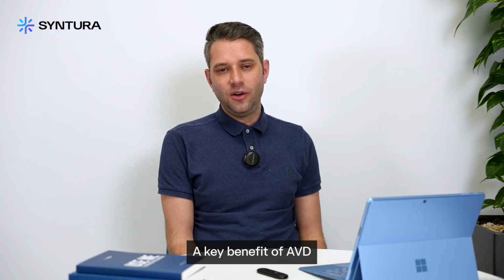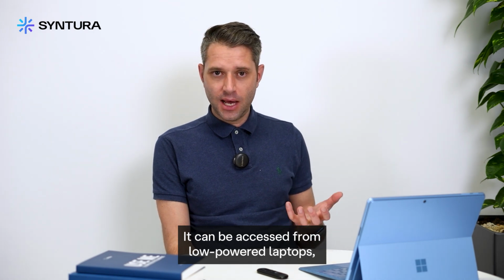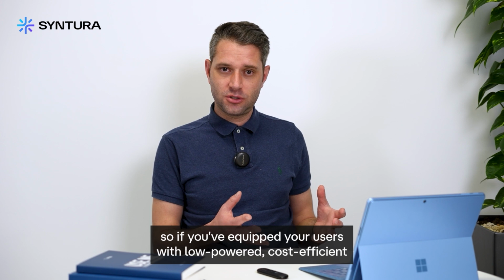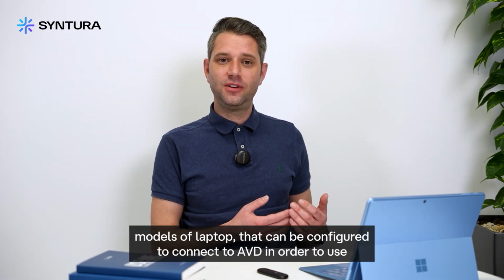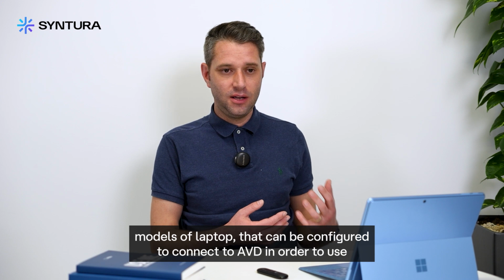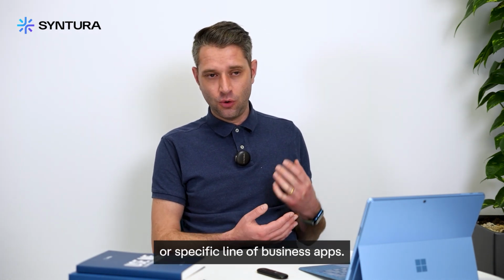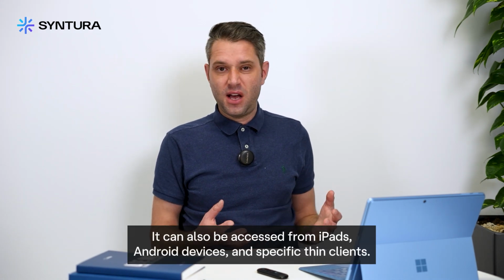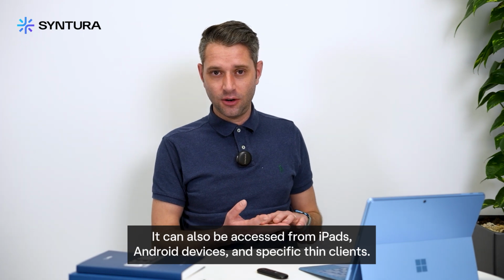A key benefit of AVD is it can be accessed from any number of devices. It can be accessed from low-powered laptops. So if you've equipped your users with low-powered, cost-efficient models of laptop, that can be configured to connect to AVD in order to use those more intense graphics applications or specific line of business apps. It can also be accessed from iPads, Android devices, and specific thin clients.